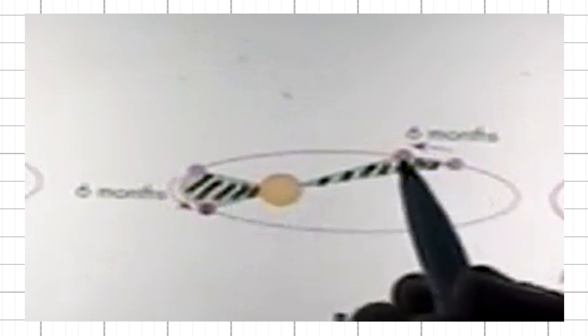But what that really means is if these two areas are the same, then basically the length of this arc here, when the planet is closer to the sun, has to be longer than the length of the arc here.